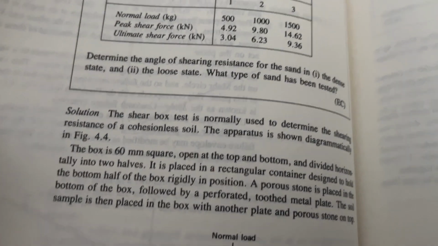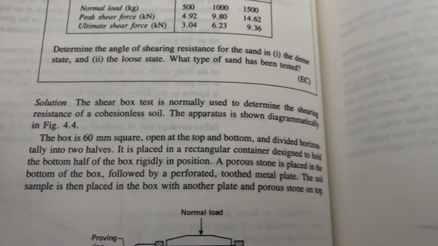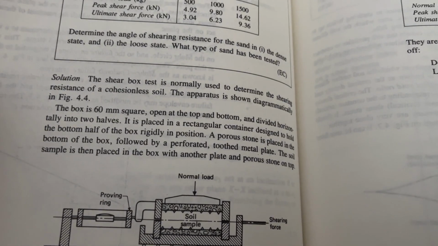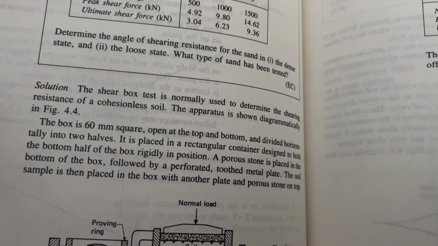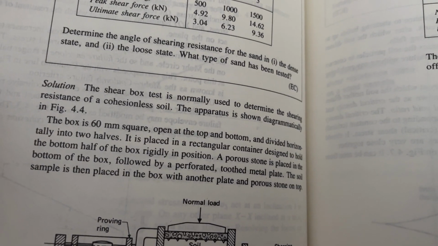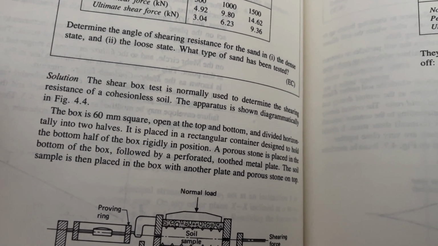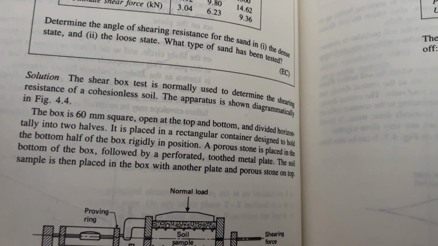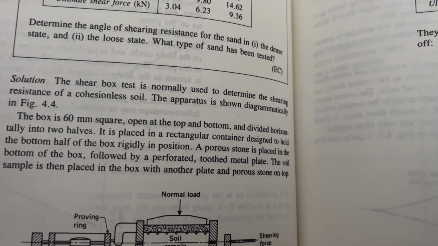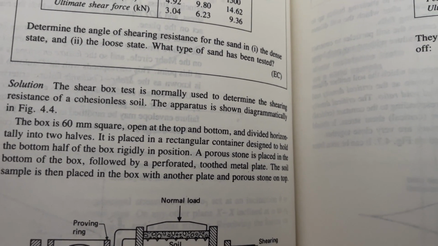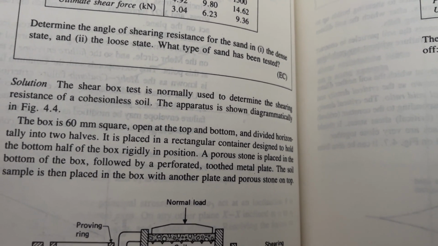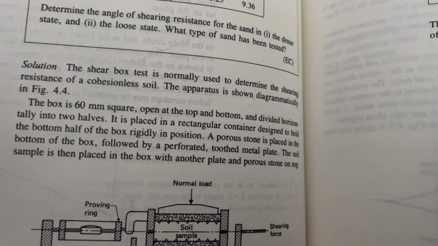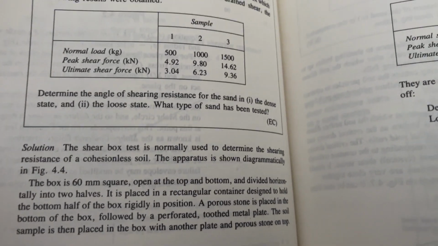Okay, so the solution is this. The shear box test is normally used to determine the shear resistance of a cohesionless soil. That means sand and not clay. Sand and silts then. The apparatus is shown diagrammatically in figure 4.4. The box is 60 millimeters square.